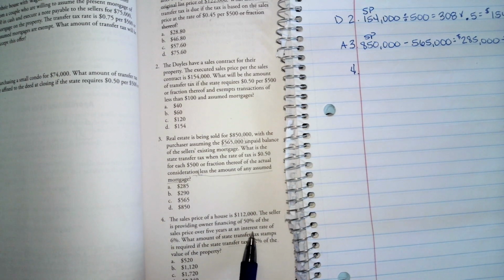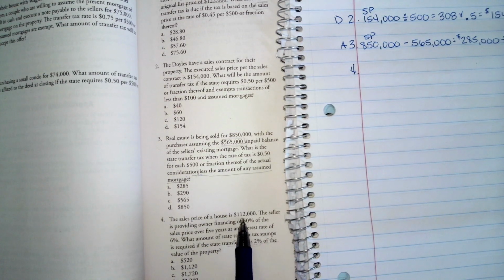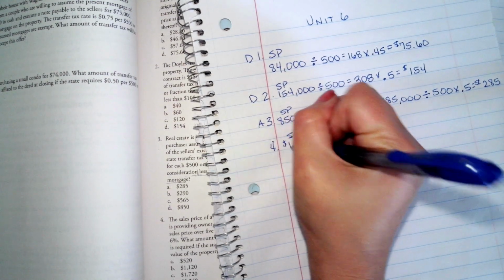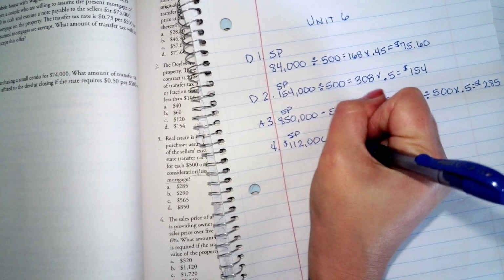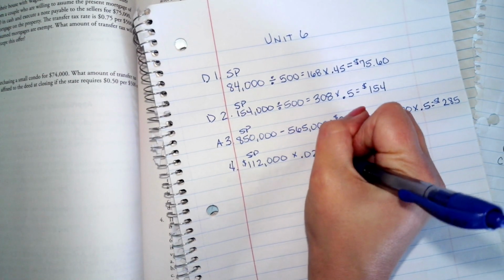That does not matter. All we need to know is how much the transfer tax is. And we know that's 2% of the value of the property, and the sales price is $112,000.